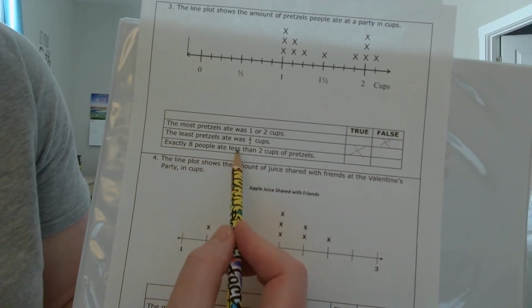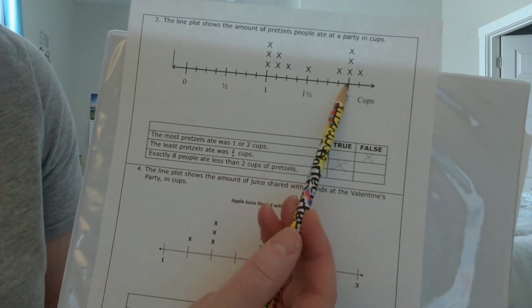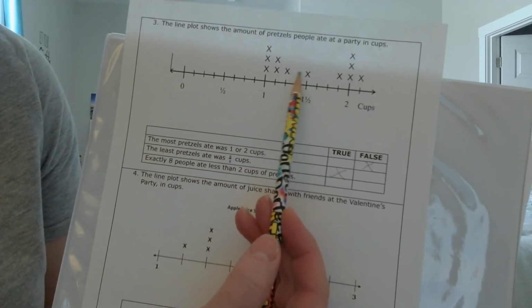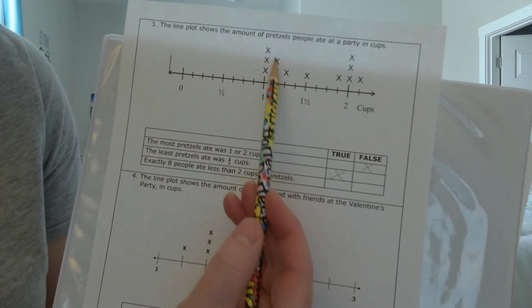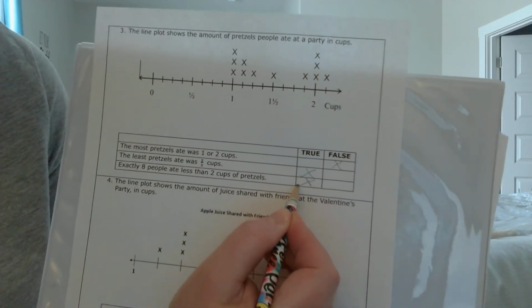Exactly 8 people ate less than 2 cups of pretzels. So less than 2. Here's 2. So anything less than that. 1, 2, 3, 4, 5, 6, 7, 8. Exactly 8 people. That's true.